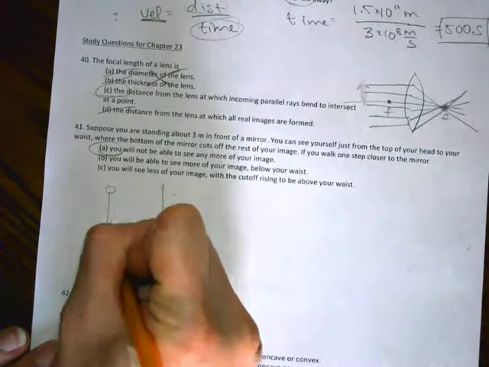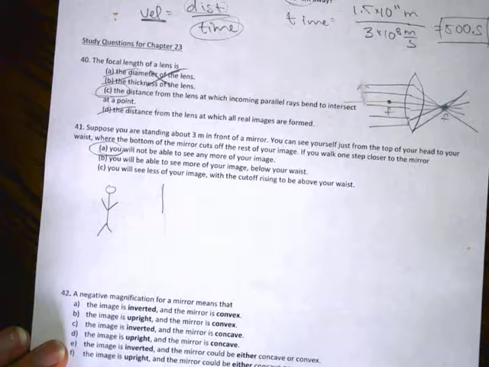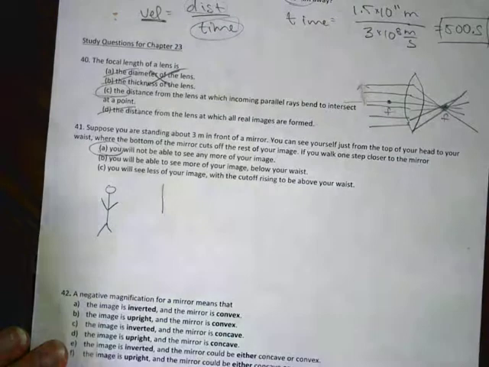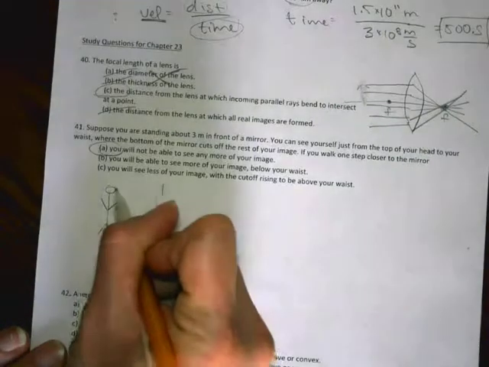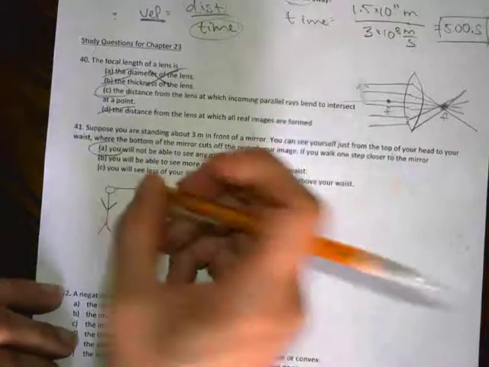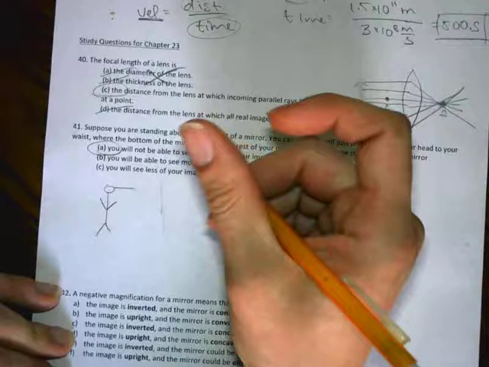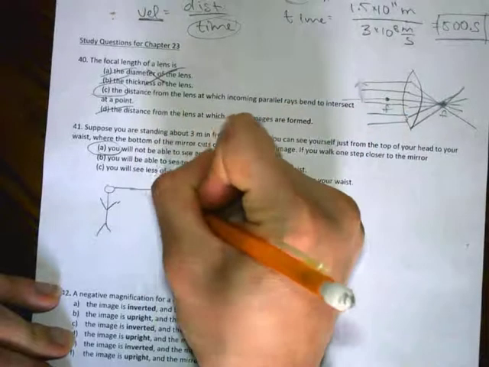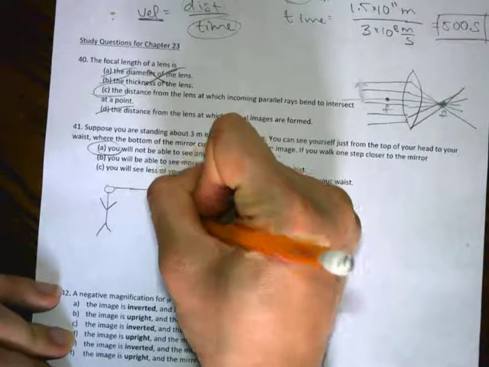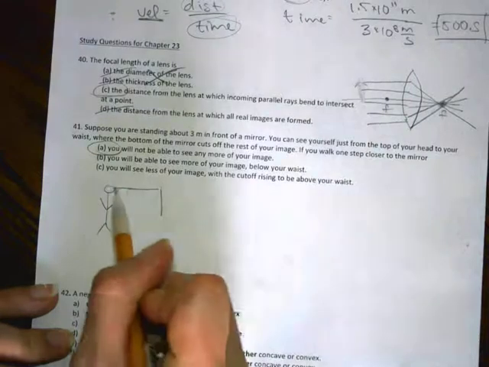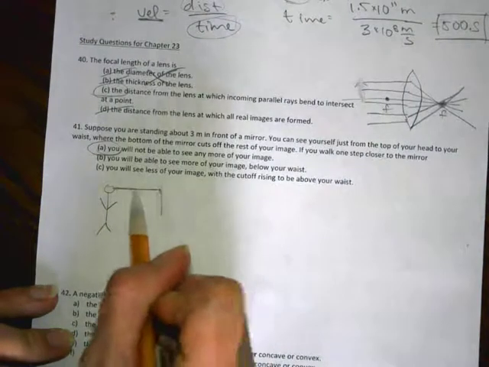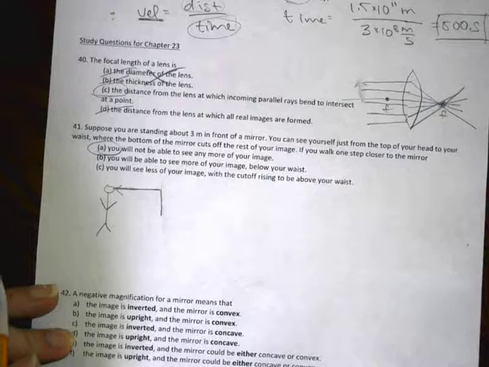So here's you looking at yourself in the mirror. Here you have a ray coming from your eye that would bounce right back.